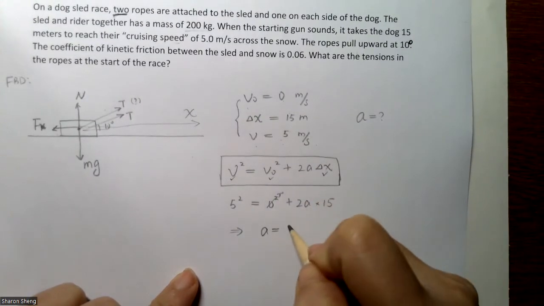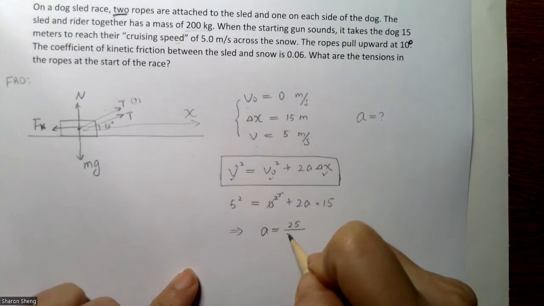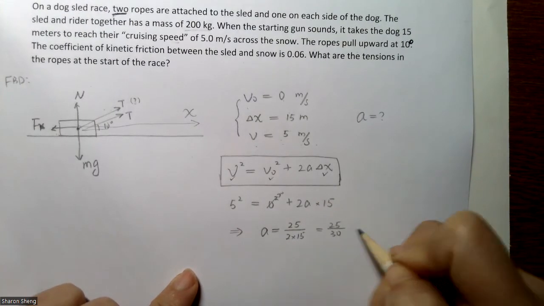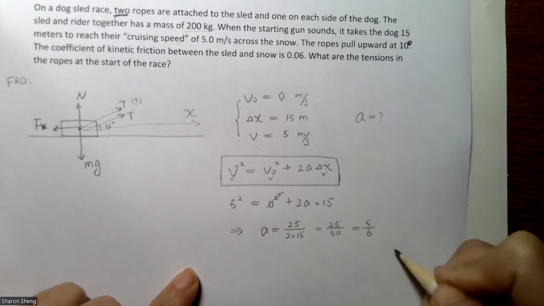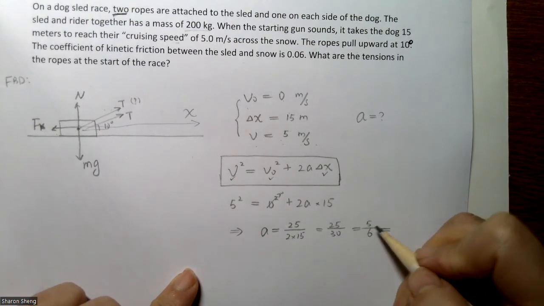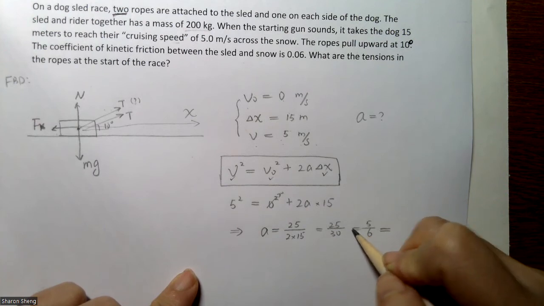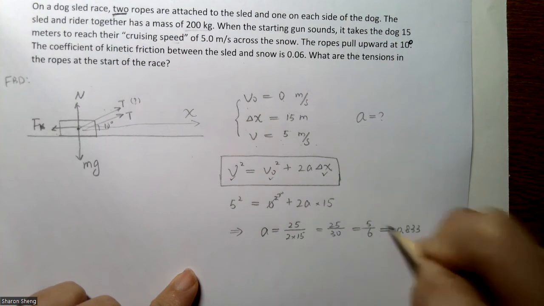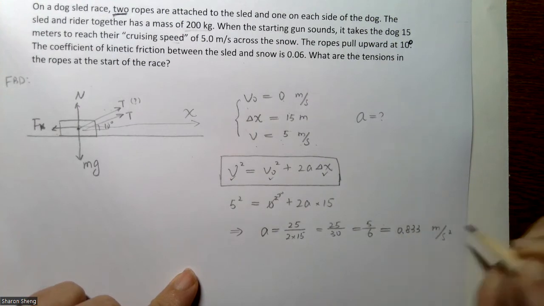So a equals 25 over 2 times 15, which is 25 over 30, 5 over 6. As a decimal number, it equals 0.833 meters per second squared.